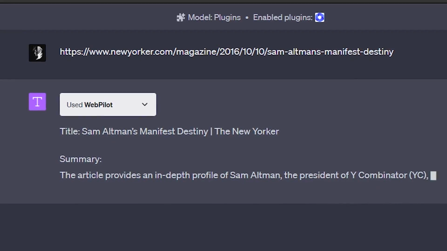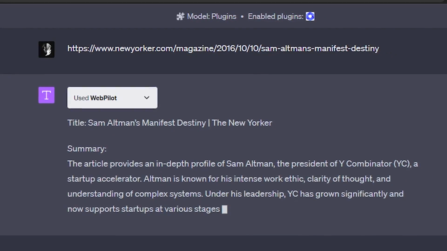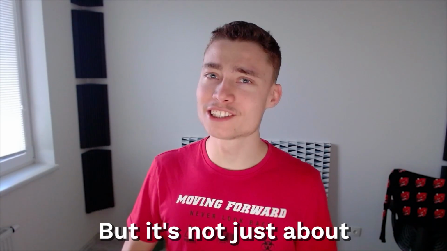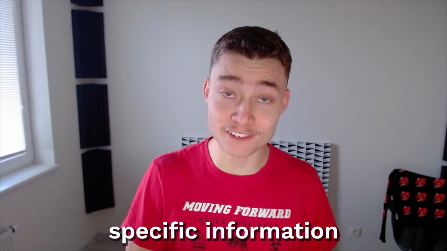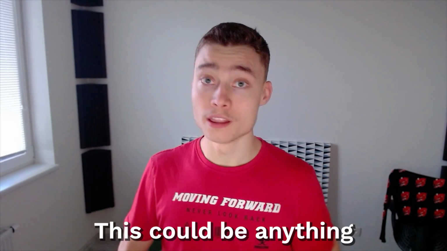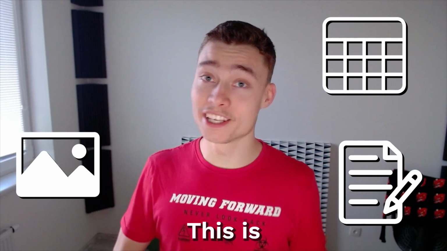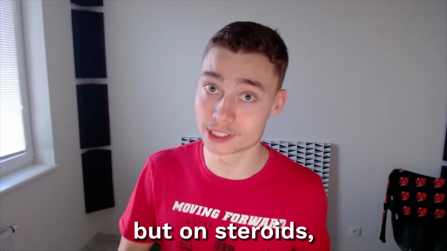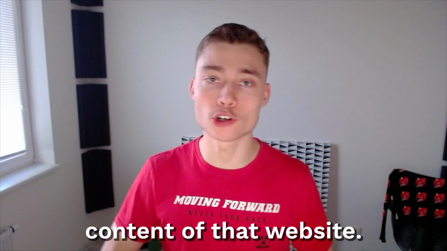The Web Pilot plugin can visit any website you give it, and it can then access and retrieve the content of that URL. But it's not just about visiting the page. Web Pilot can extract specific information from that website. This could be anything from text to images to even data tables. This is basically browsing the web but on steroids. The plugin can then handle user requests related to the content of that website.